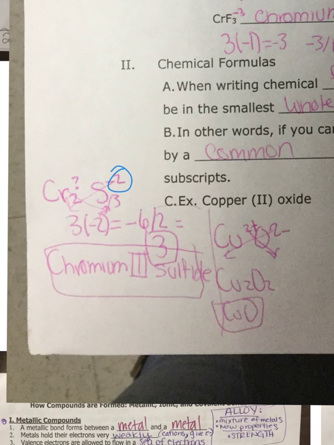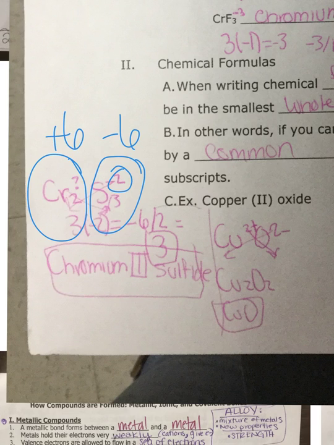So that came up with a whole side of a -6. If these are neutral compounds, that means they have a total equal to 0. What does positive have to be equal to? If this is a -6, this has to be a +6, okay? But then we have to focus in on how many we have. Since we have 2, what can we split 6 into? 3 and 3, right? So this is actually chromium 3.